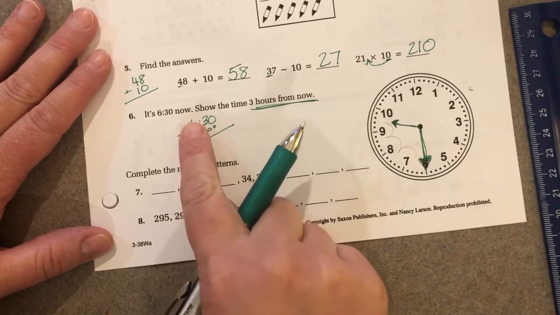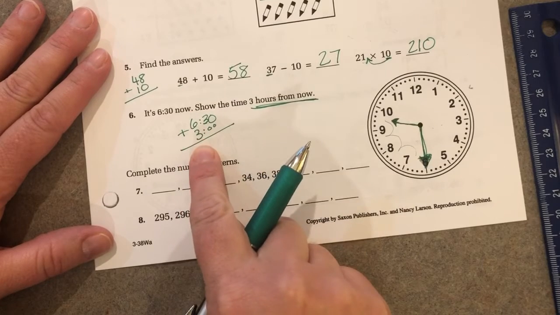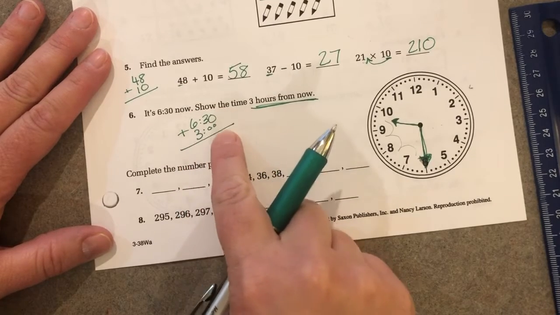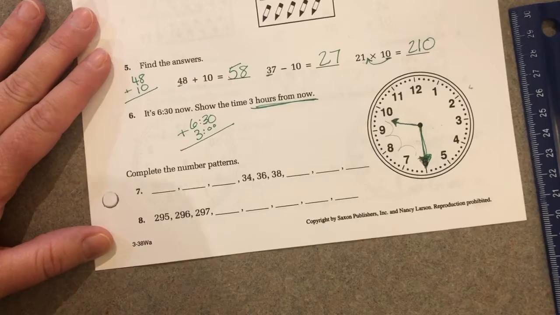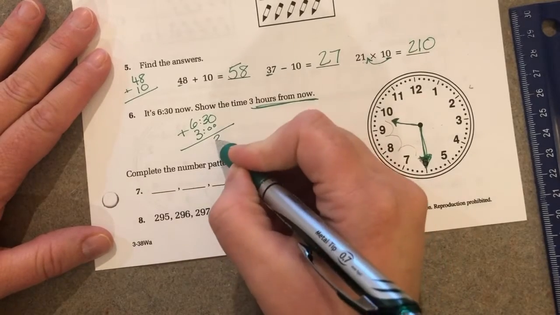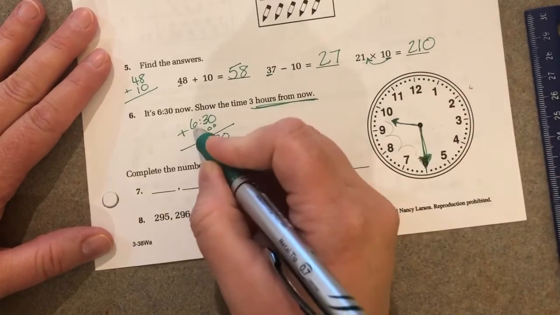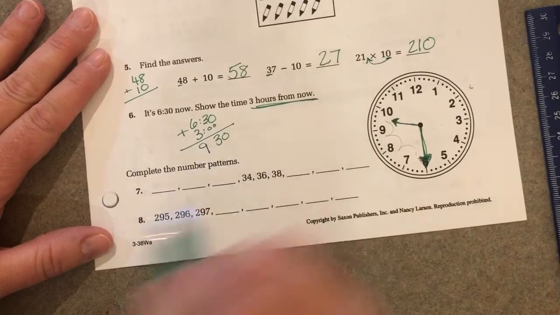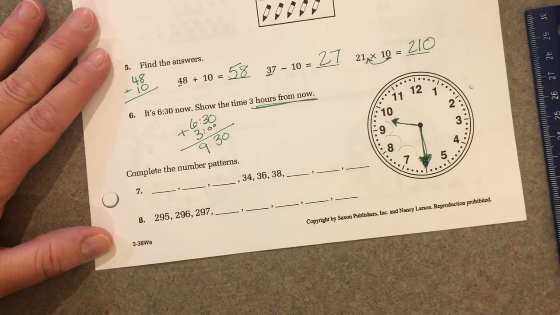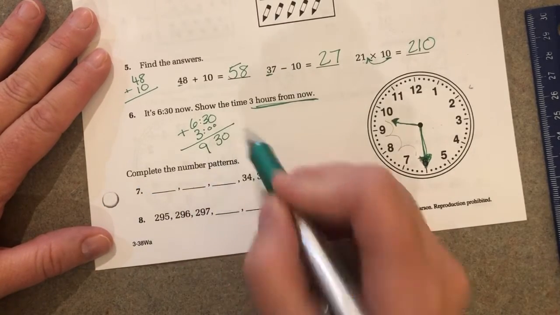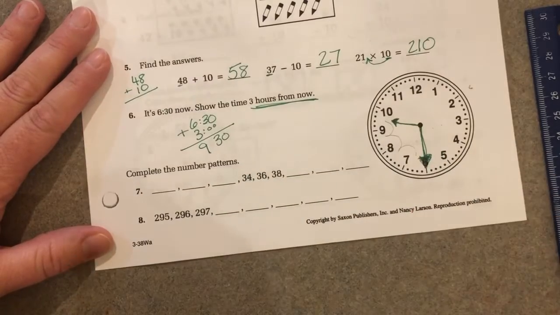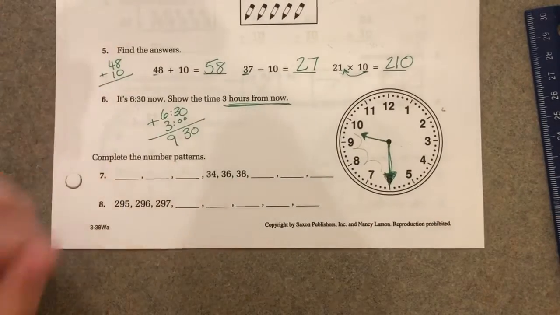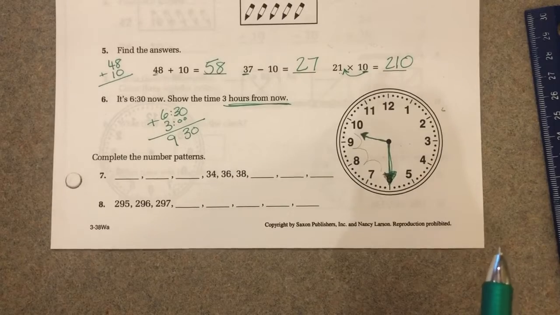But I need to add it over here onto the hours part and not onto the minutes part. Okay? So if I do that, I get 30 still, and 6 plus 3, which equals 9. So 9:30, 9:30. You can figure it out either way or both ways if you want to check it.